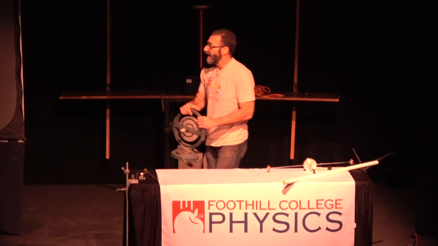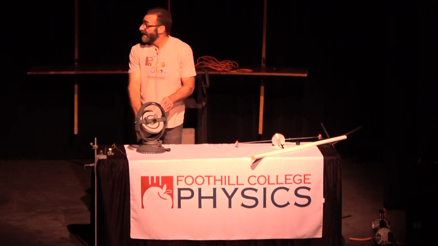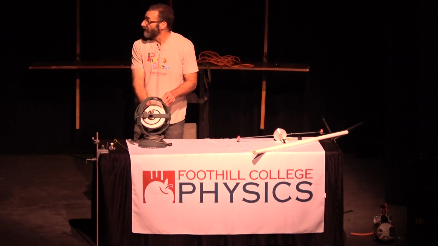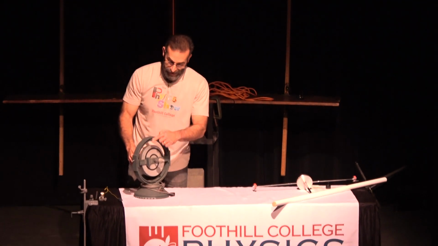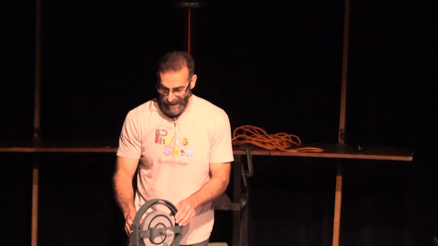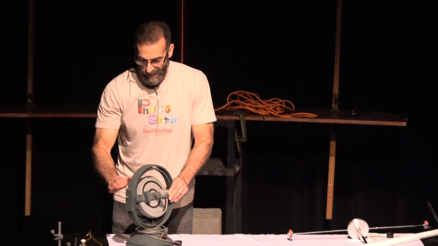Let me show you how that works. I have a gyroscope here, and it's on a gimbal, so it can turn in all different directions. And mine is not bad. It has pretty low friction here. It's not great. The ones in airplanes and satellites are much, much better. But I'm going to get it spinning.